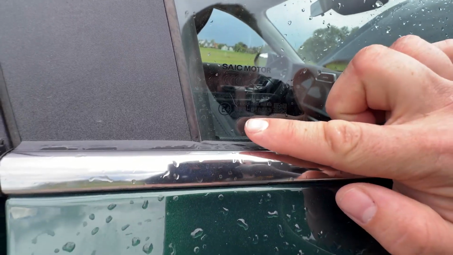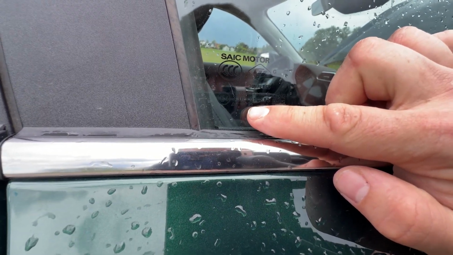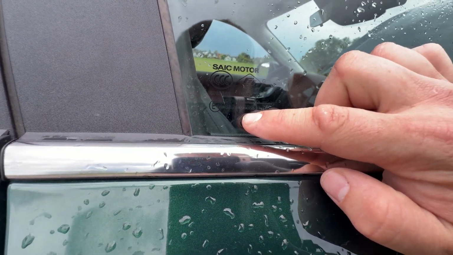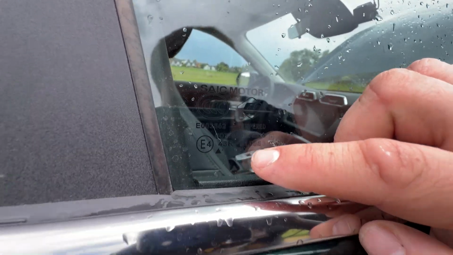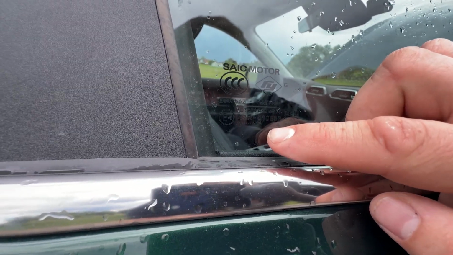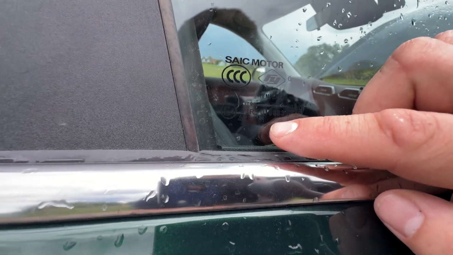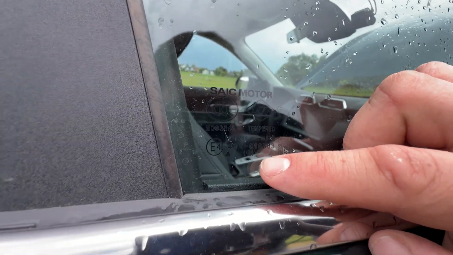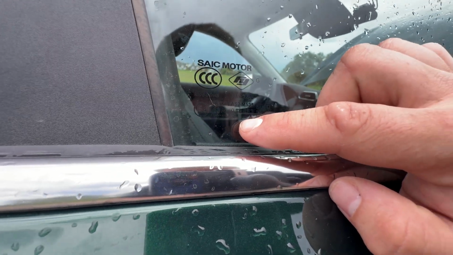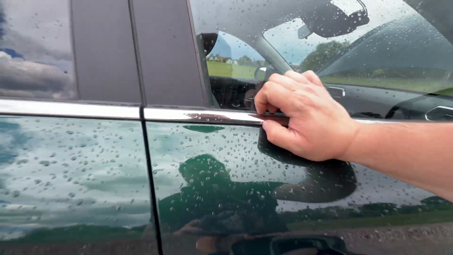Each window at the bottom has a series of dots and a number. The number is the year of production. Dots indicate the month of production. In this case, this window was manufactured in January of 2026.